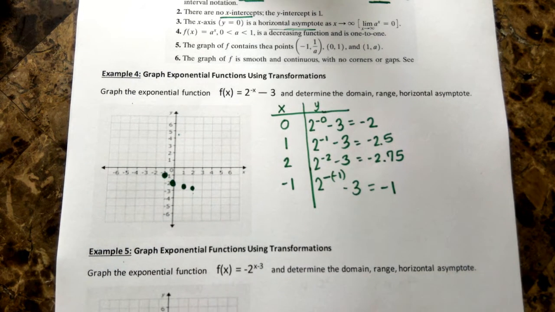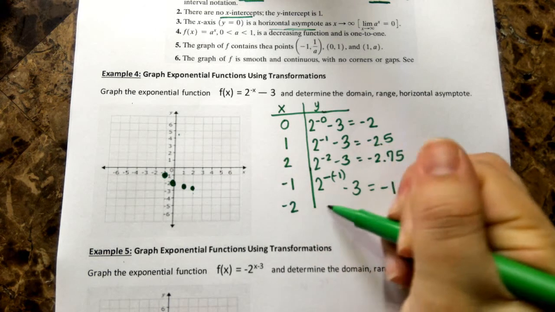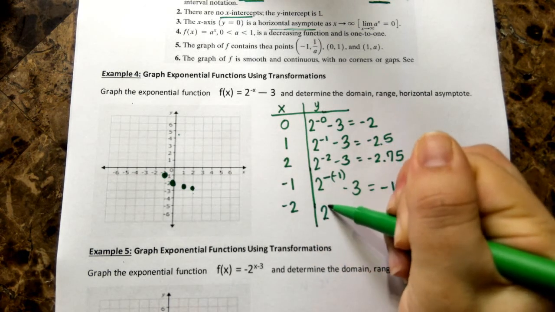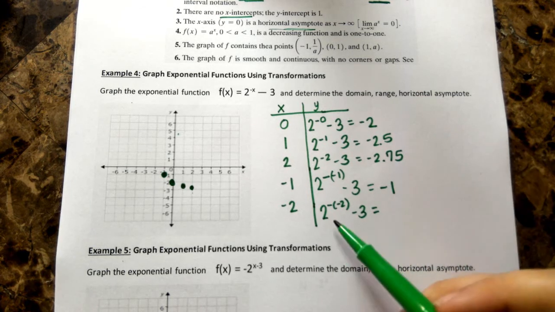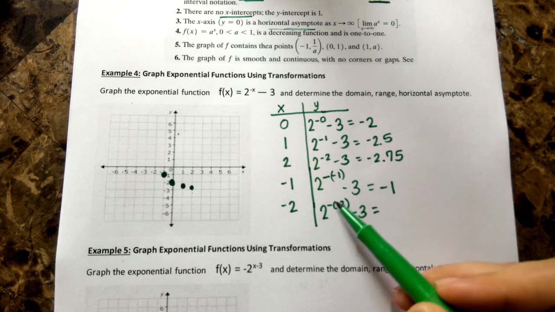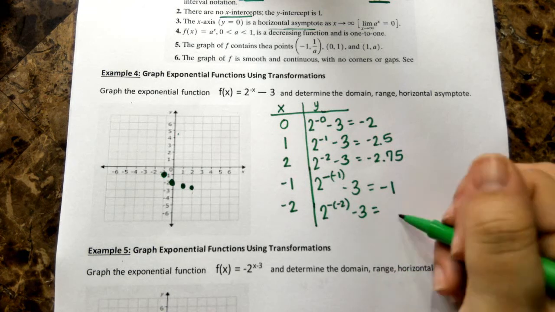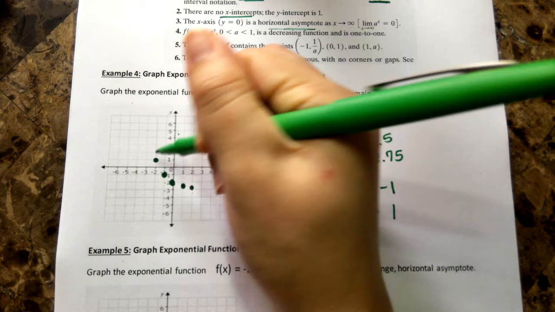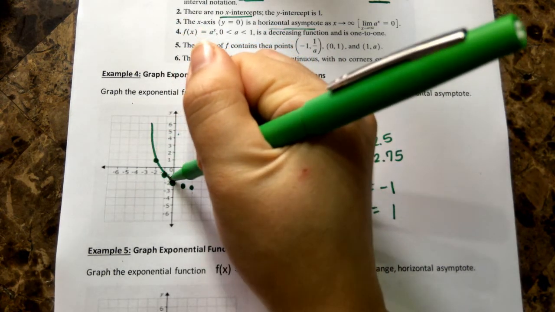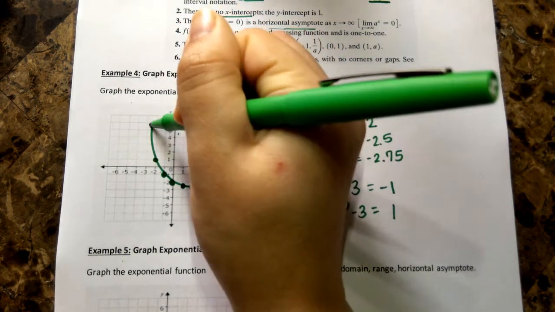And then we'll do one more point. When x is negative 2, the y value will be 2 to the negative 2 minus 3, which is just 2 to the positive 2, which is 4, minus 3 is 1. So negative 2 comma 1, and that's right here. I'm going to go ahead and connect these, and there's our graph.